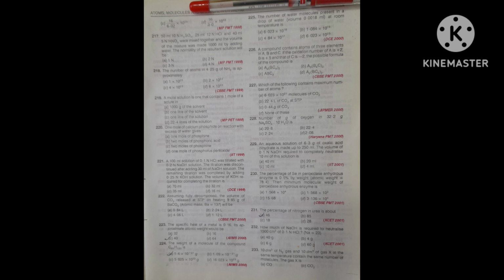Just think. Here you can see urea formula you have to remember: NH2CONH2. Then how many nitrogen is there? 2 atoms. Means urea is equivalent to 2N. Then urea molecular mass you know is 60. You add all: nitrogen 14, hydrogen 1, carbon 12, oxygen 16. You add, you will get 60.